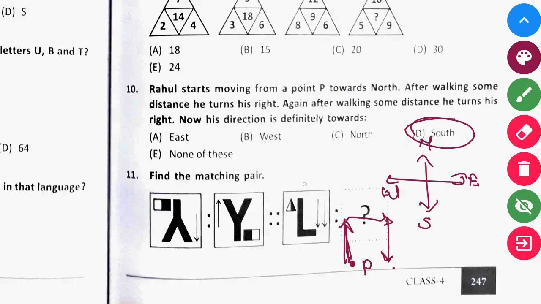Understood? Again I will explain. See, this is point P. He starts walking from the point P towards the north, means upward direction. Now assume you are Rahul and you are facing north. So your right hand is towards the east. So he takes a right turn. Again you are facing east and your right hand is towards south. So you are taking the turn again. So you are facing now the south direction, not east. Okay. So your answer is south.